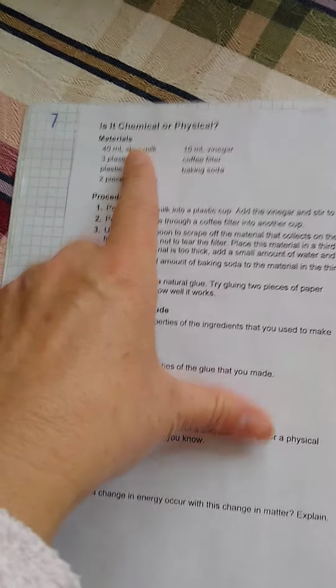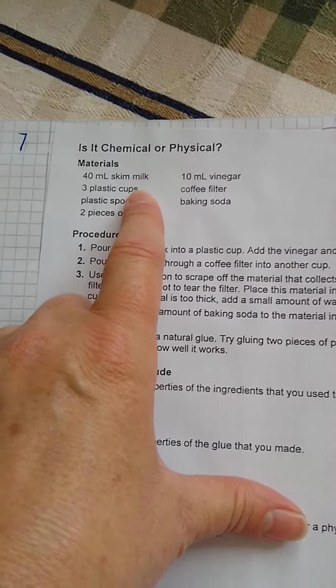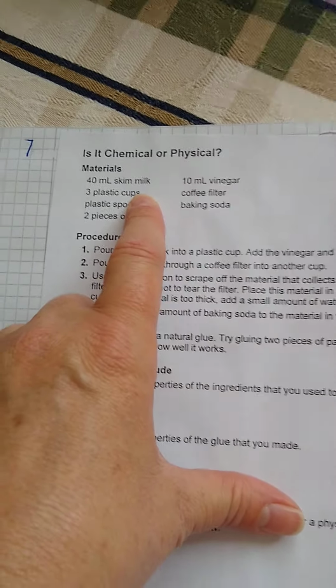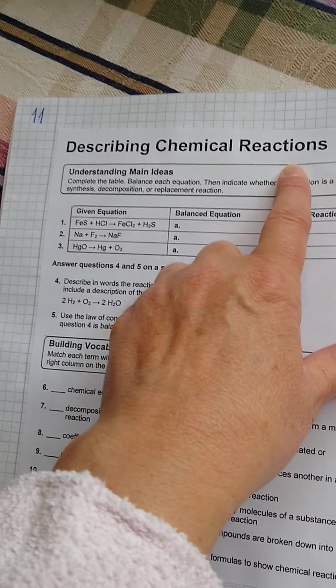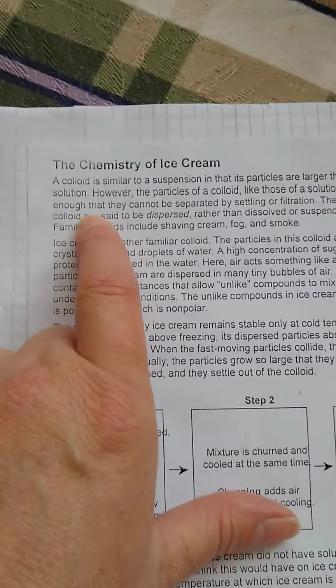7 has a lab that we're going to perform about is it chemical or physical. 8 is about freeze drying. 9 is where we're going to be working on an electron arrangement of a periodic table item. We'll get into that one later. 10 is about organizing the elements. 11 is about describing chemical reactions. 12 is about the process of, yes, making ice cream.